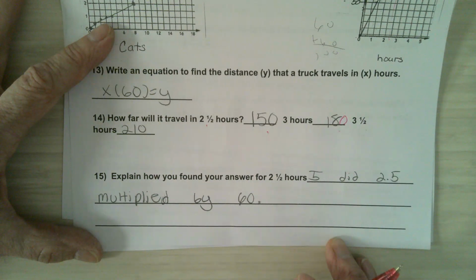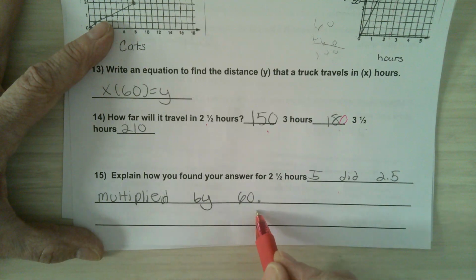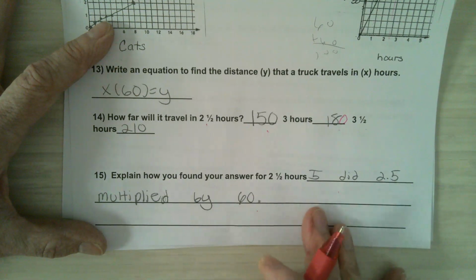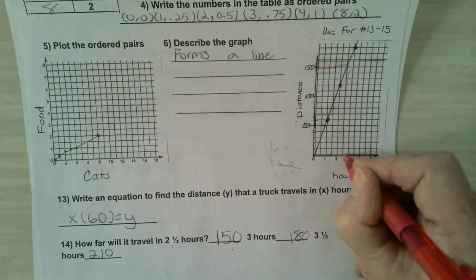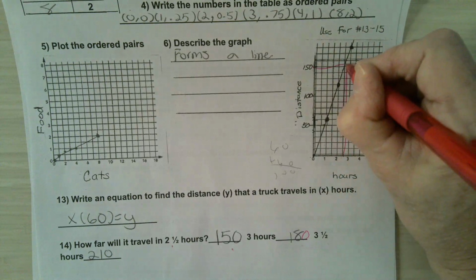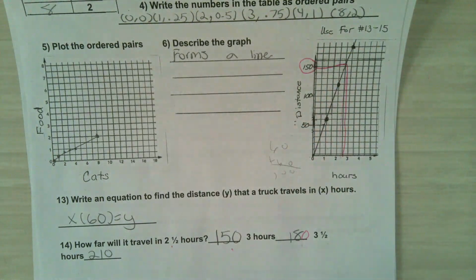There are 2 ways to get the answer. One, she took 2.5 times 60. The other way is if you use the graph. You go to 2.5 on the graph, go up to the line, go left, and it lands on 150.